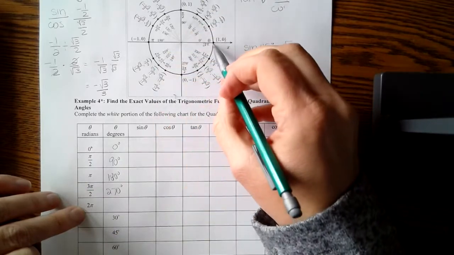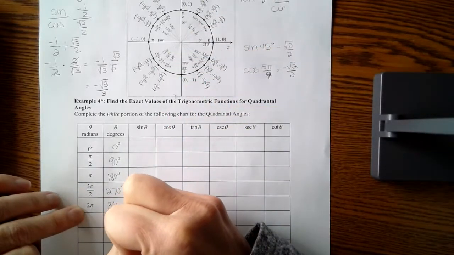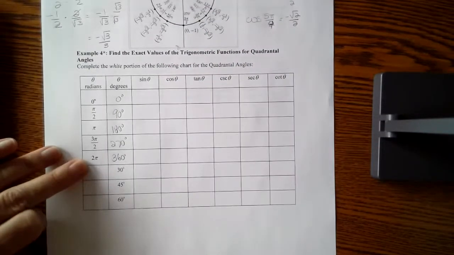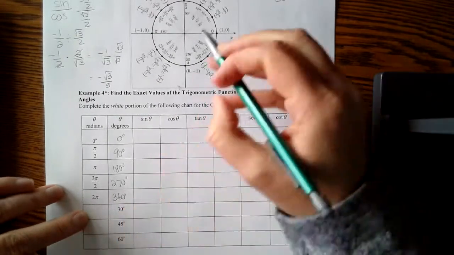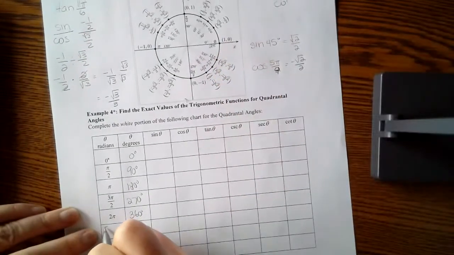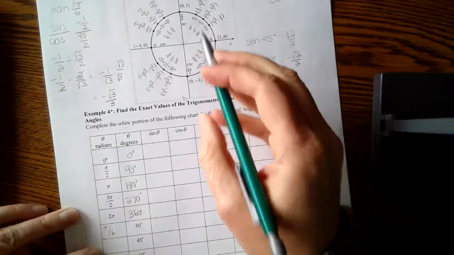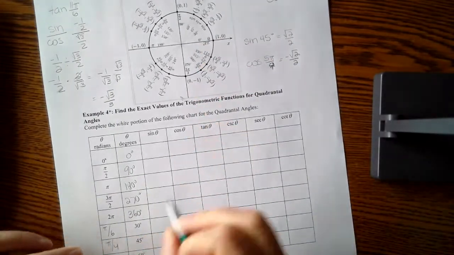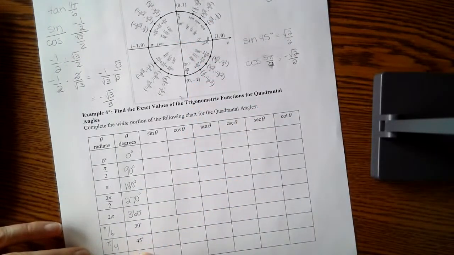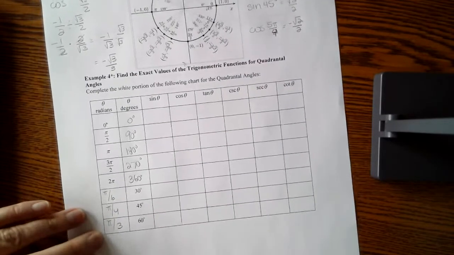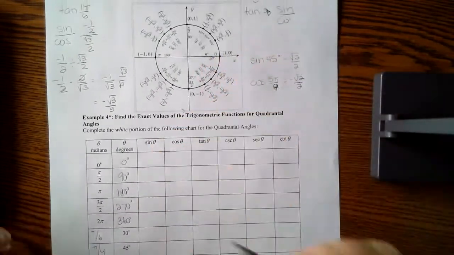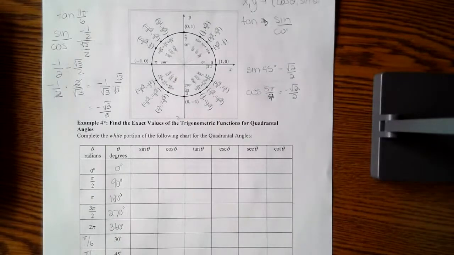And 2 pi brings us back to 0 or 360 degrees. 30 degrees is pi over 6. 45 degrees is pi over 4. And 60 degrees is pi over 3. I just read the chart. You can use your formula to convert from degrees to radians or radians to degrees, but we have a chart, so let's just go from there.